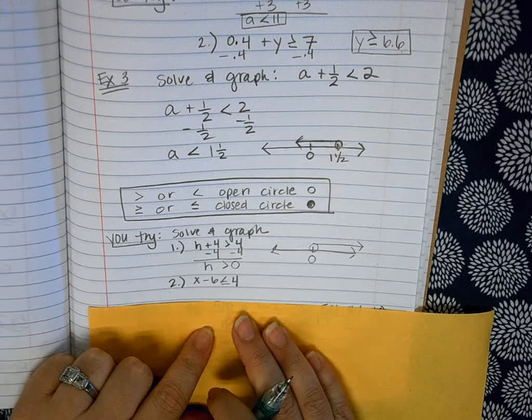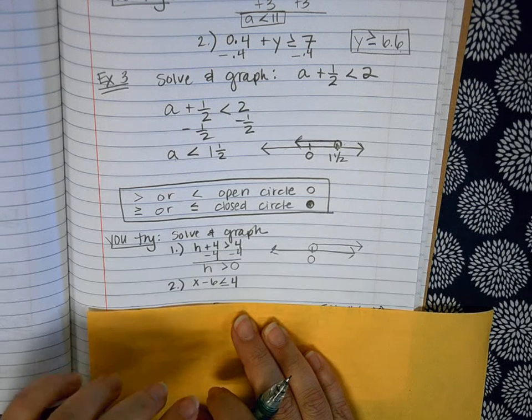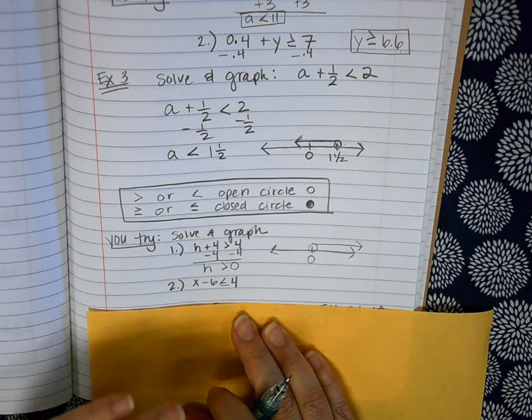Is it always minus the number, like how you did h plus 4? No, you always do the opposite, the inverse operation. This is just like what we were doing with the equal sign. It's exactly the same rules. Rules have not changed.